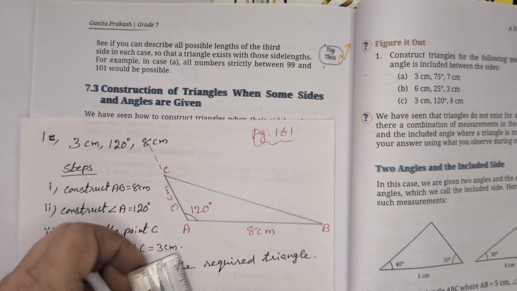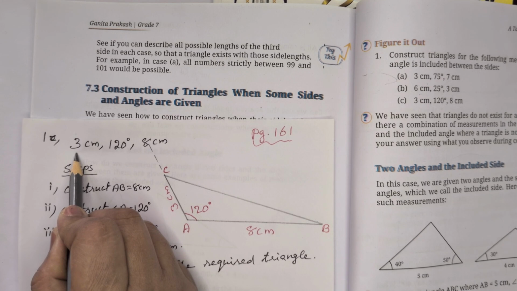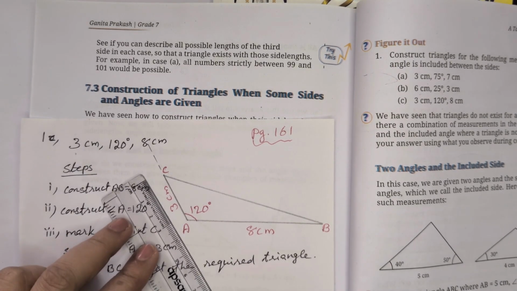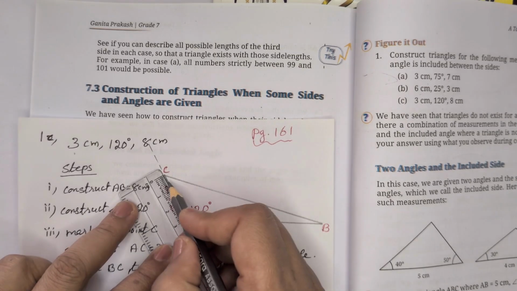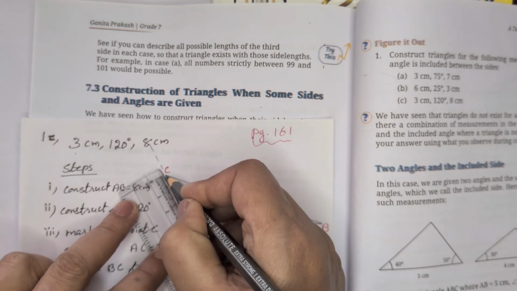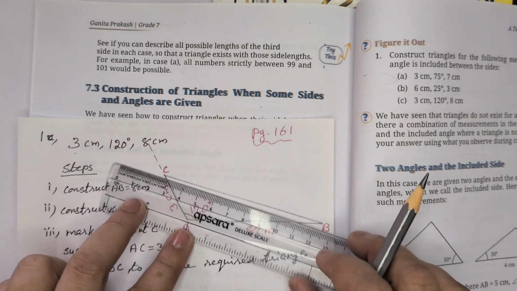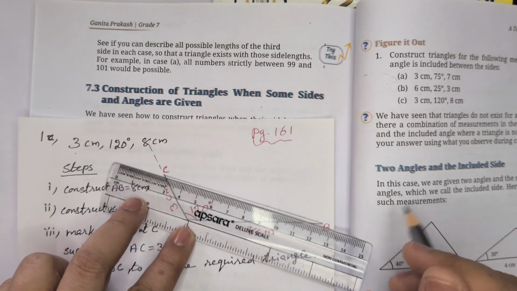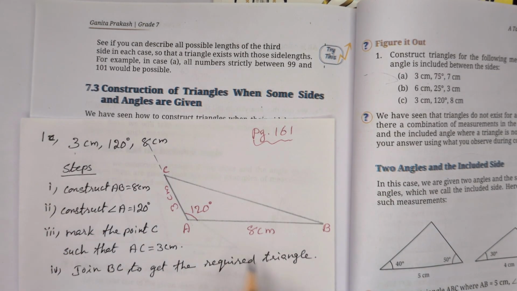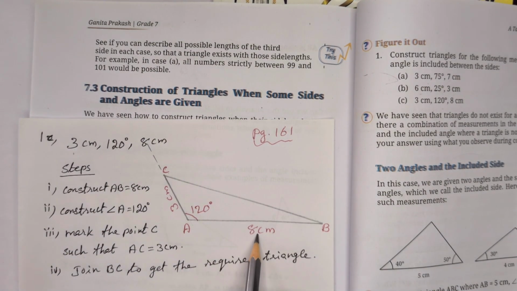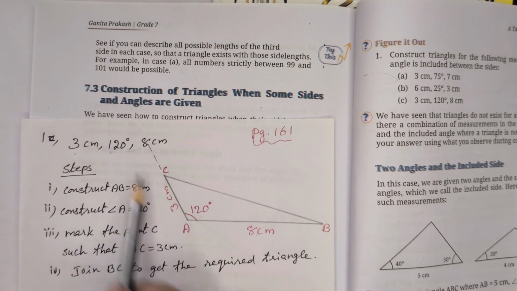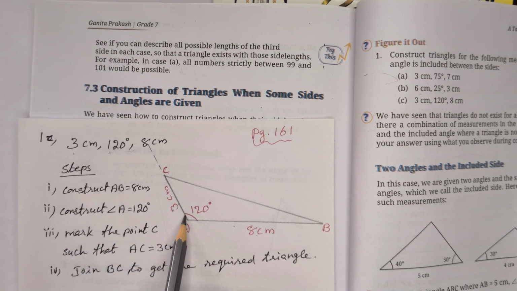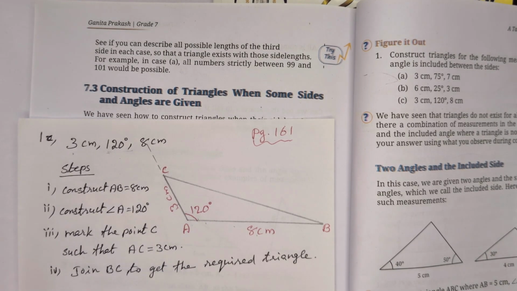But the second side it's given us 3 cm. We need only 3 cm in that line. So 3 cm, mark that. Then mark the point and join. Same way BC also join it. So we will get the triangle with 8 cm one side, the other side 3 cm. The included angle, the two sides and the angle in between these two sides, that is 120 degree.